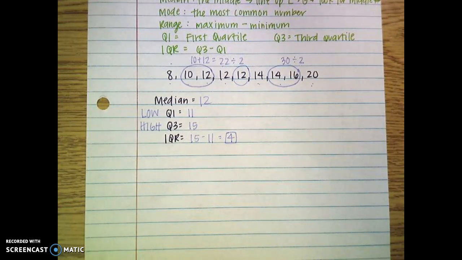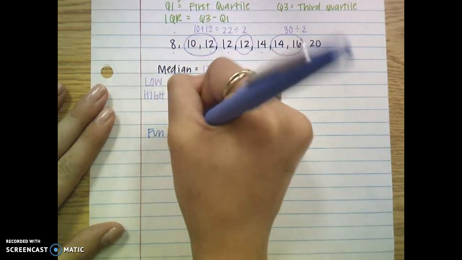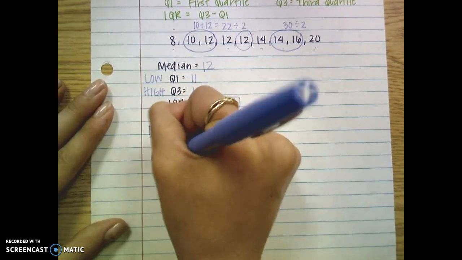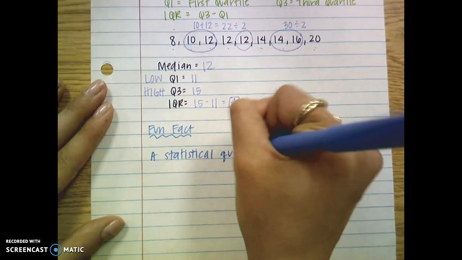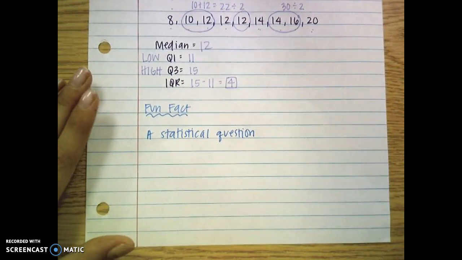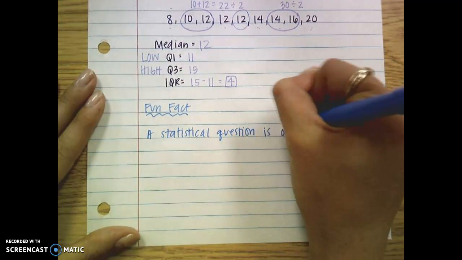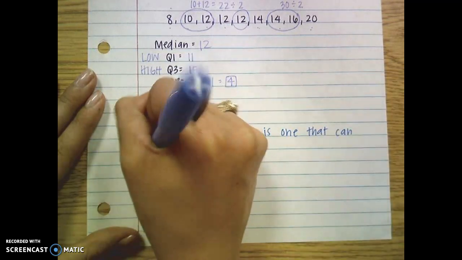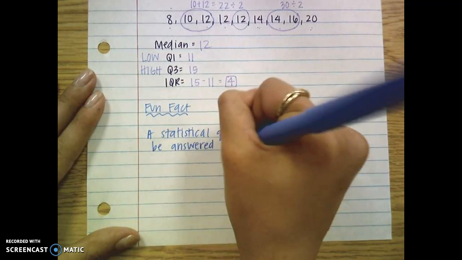Last thing we need to cover is a couple fun facts. Well, really just one fun fact. A statistical question. This was one of the first lessons that we did, and we reviewed it for STAR, but I know it's been a while. So a statistical question is one that can be answered with data.